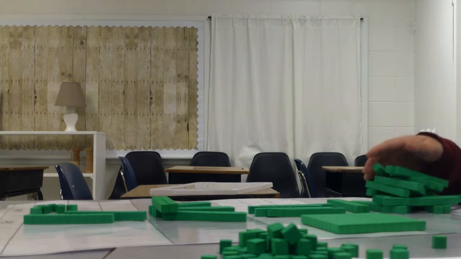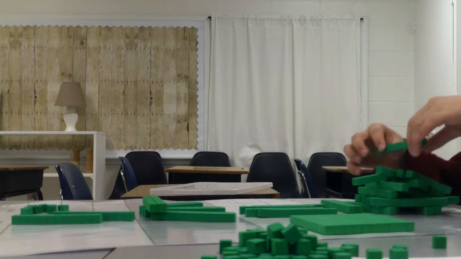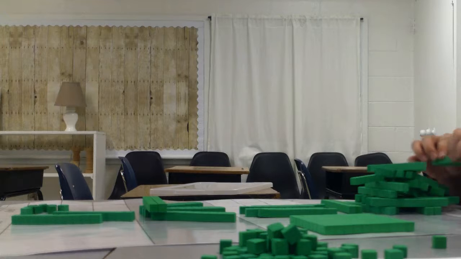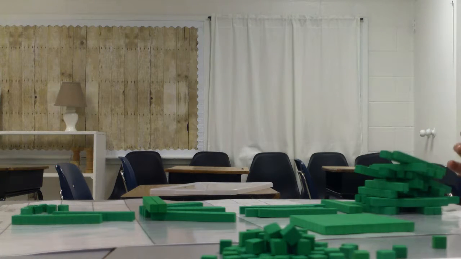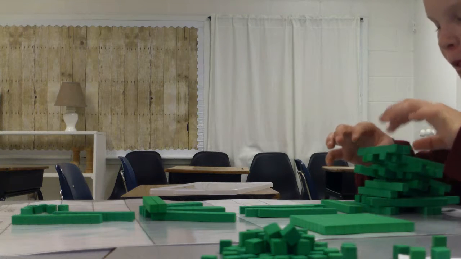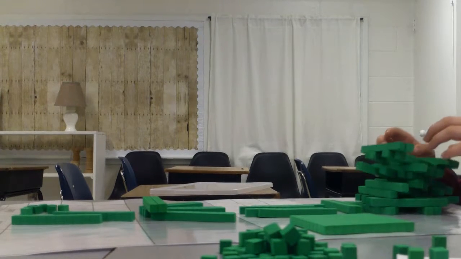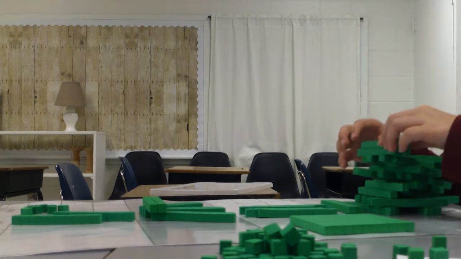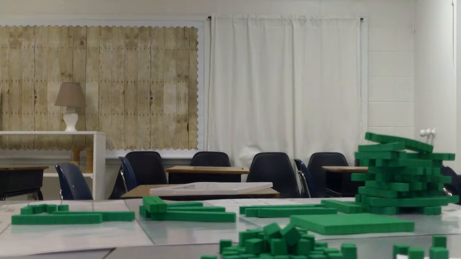Okay. It's falling. 13. We're almost there. 14. 15. 16. 17. 18. I evened it out. 18, 19, and 20. I love the way you stacked those.